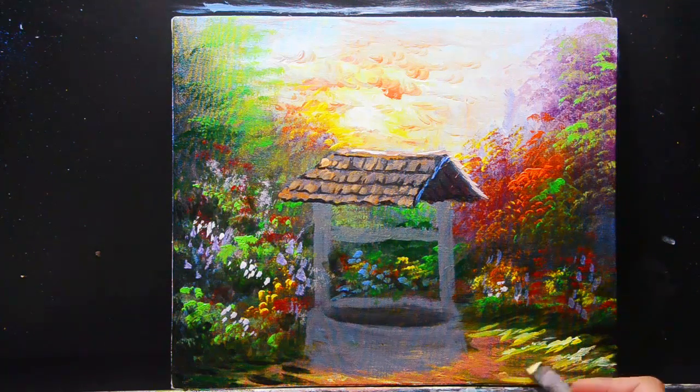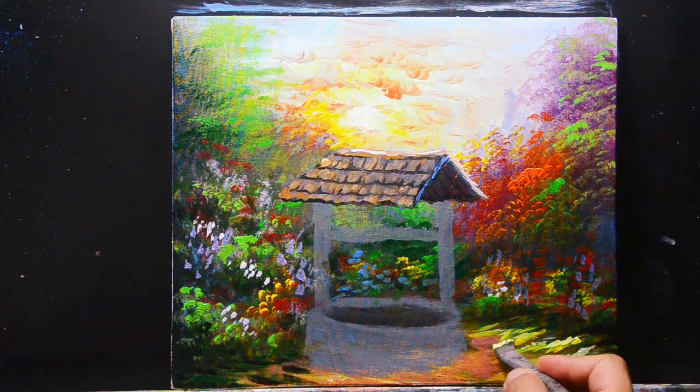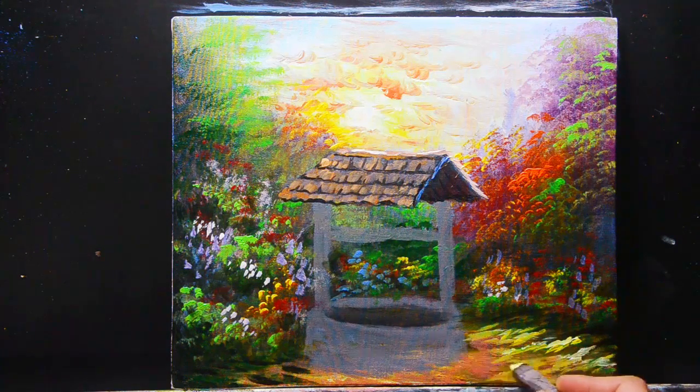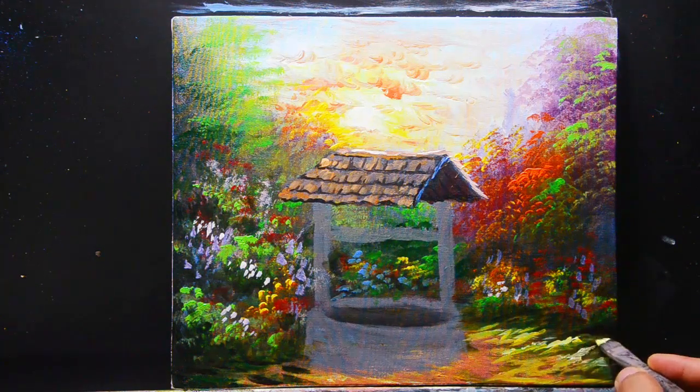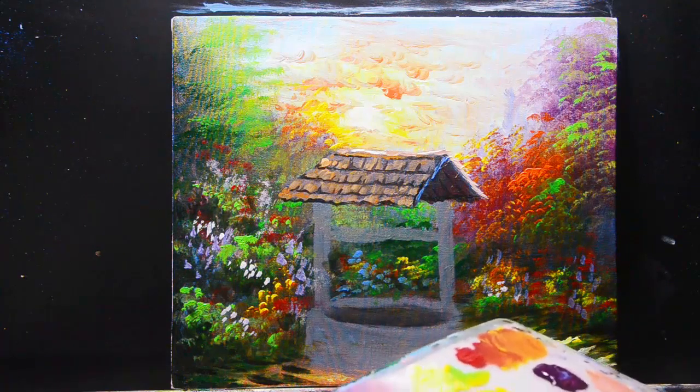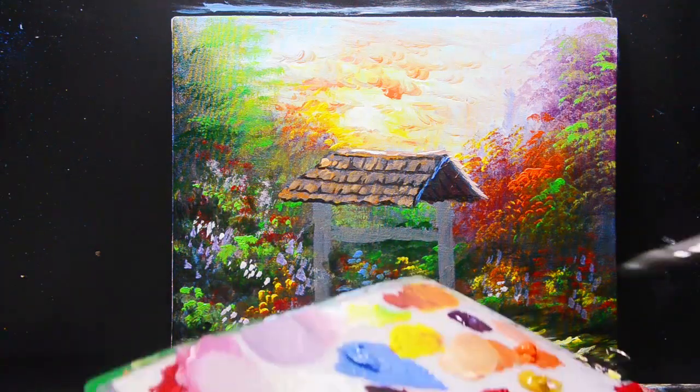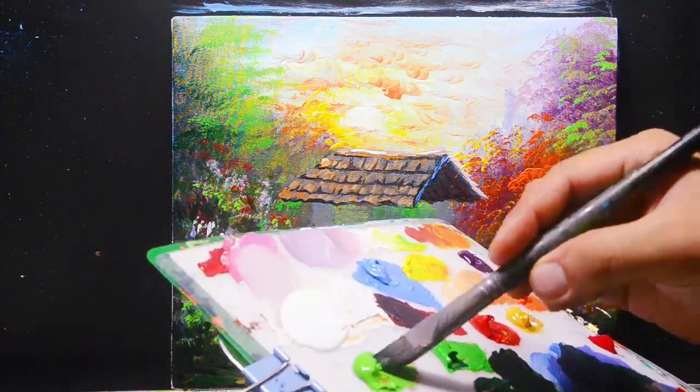Just looking good. It's very nice here. Have a very nice grasses there on my ground.